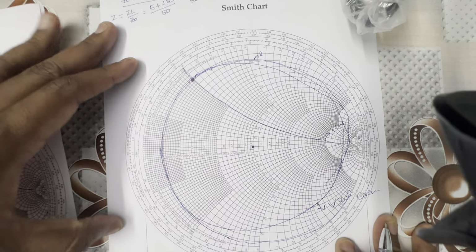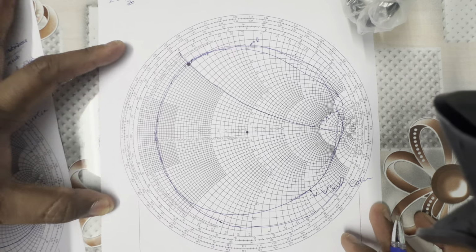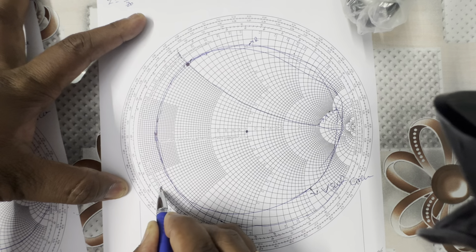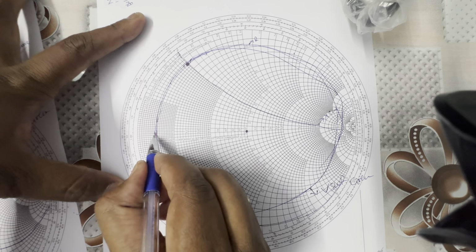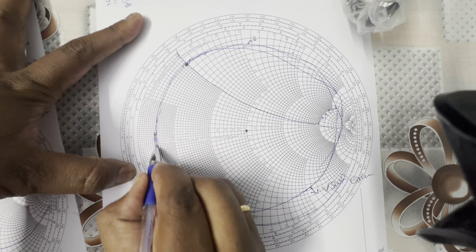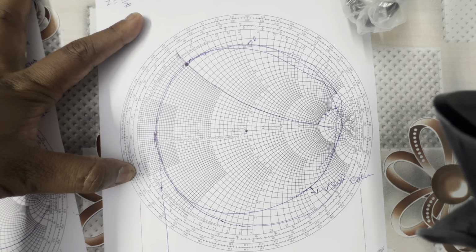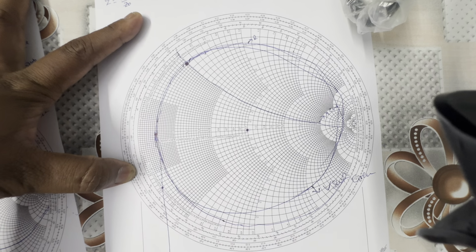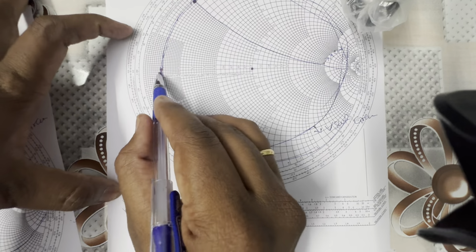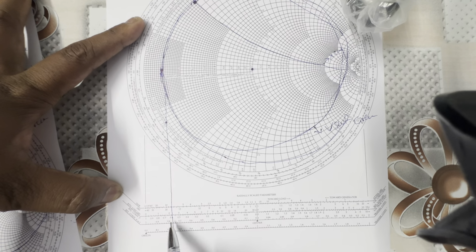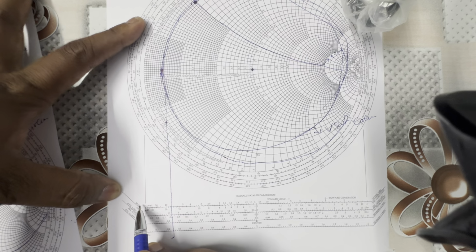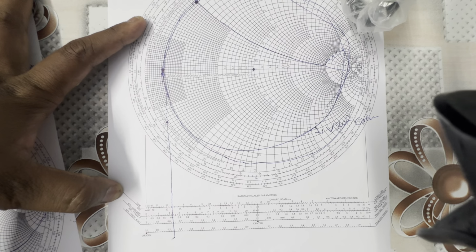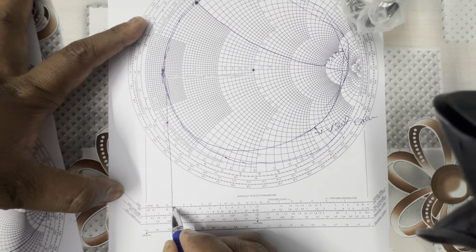Now with the help of a protractor, just look here carefully. With the help of the protractor, from this point onwards, place 90 degrees. From this point, at 90 degrees, drag the line like this. Extend this line in this direction. That particular line strikes the SWR and reflection coefficient scales at approximately this point.